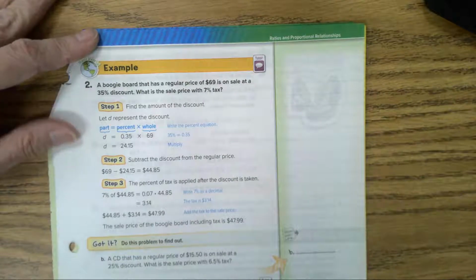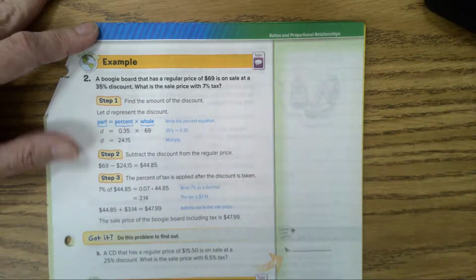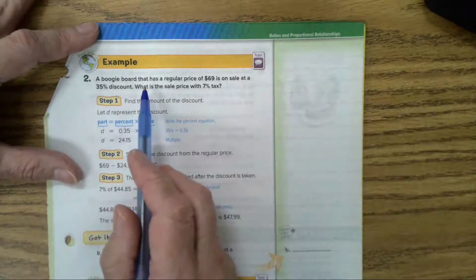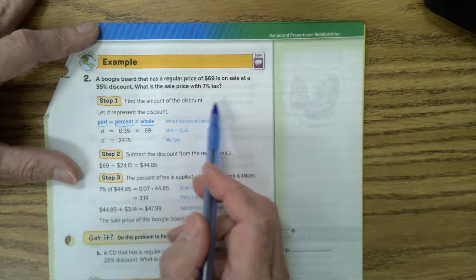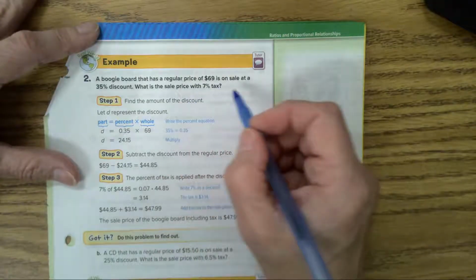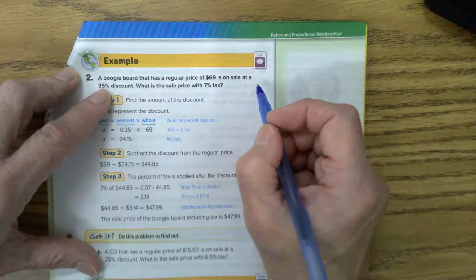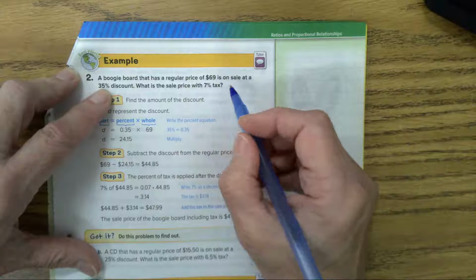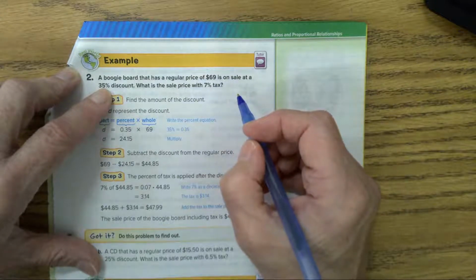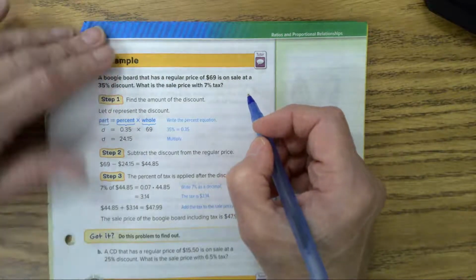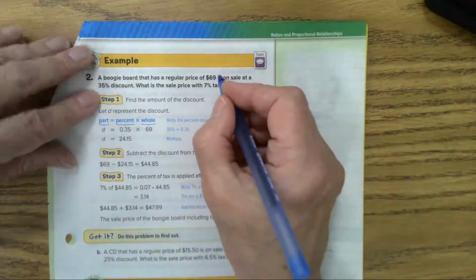161. A boogie board that has a regular price of $69 is on sale at a 35% discount. What is the sale price with 7% tax? All right, kids, this is how you figure this one out. First, you figure out the discount. You are not taxed on the original price, kids. You are taxed by whatever it says on the cash register whenever you check out, okay? So you will be taxed on the sale price.